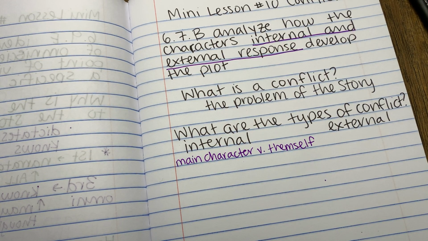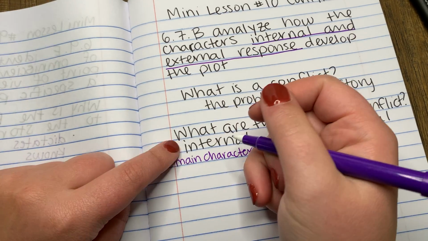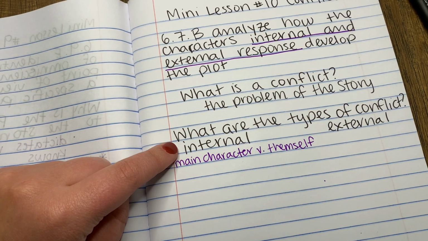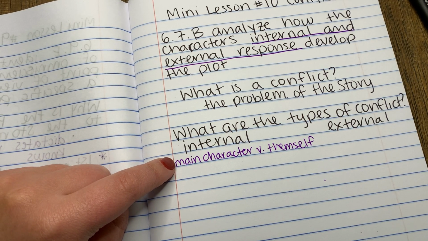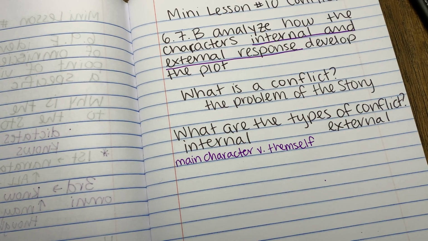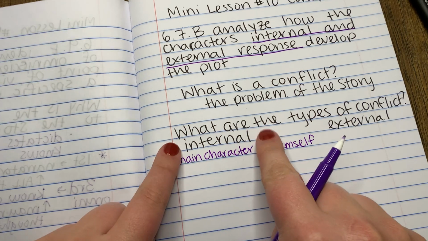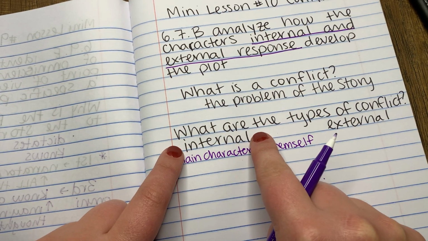Okay, they're fighting with their internal self. I like to explain this one as, you know, that voice in your head telling you, oh, you should do this, or no, you shouldn't. You know, in cartoons, there's a little devil on the shoulder, the little angel on the shoulder. Okay, that is internal conflict. Okay, you're fighting with yourself.